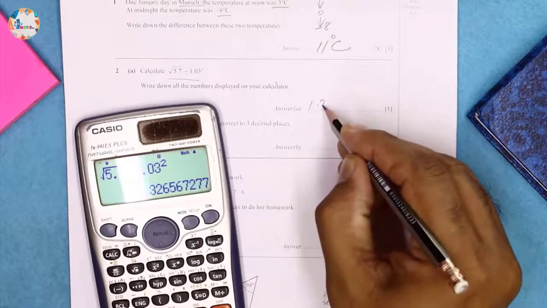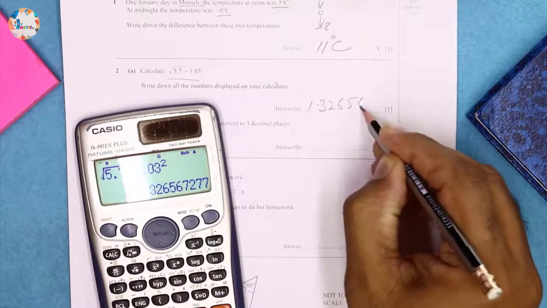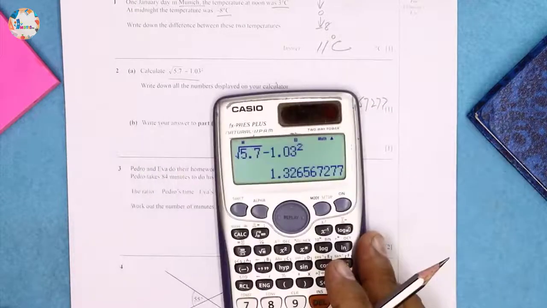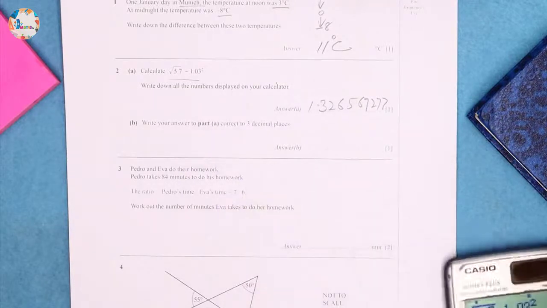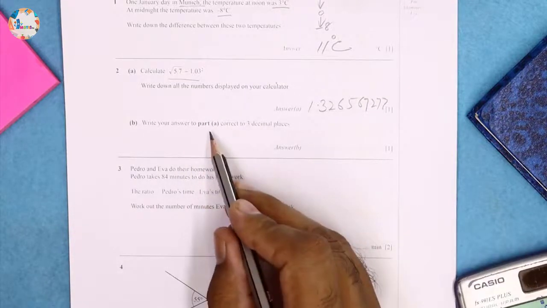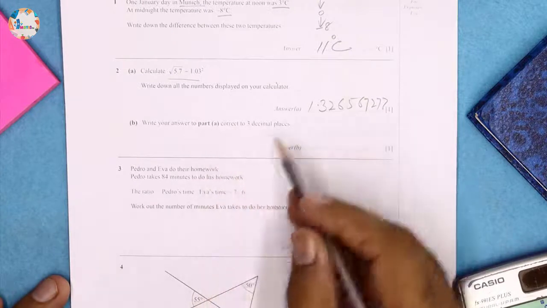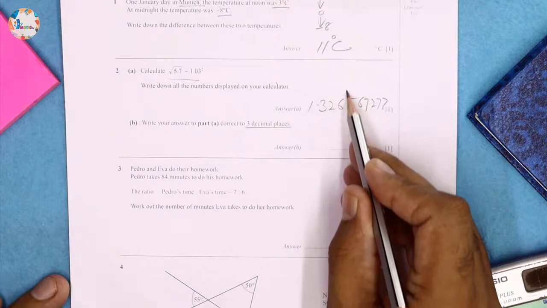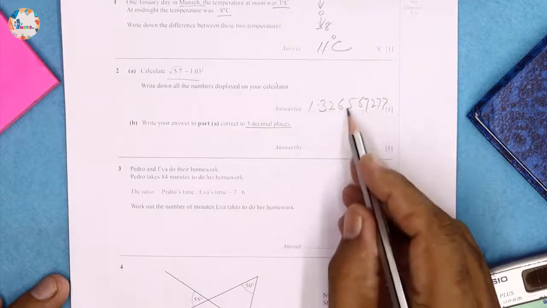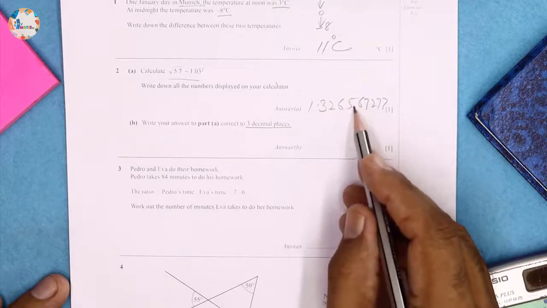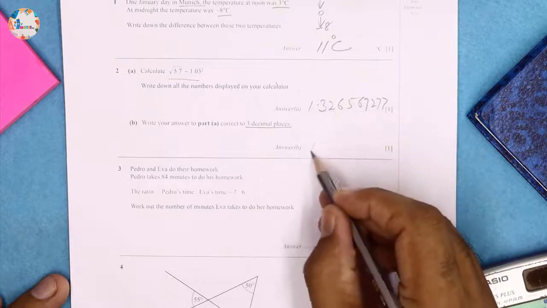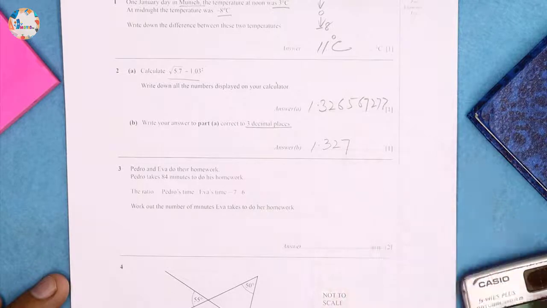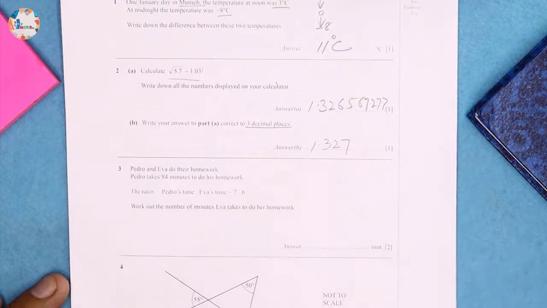So the numbers will be 1.326567277. These will be the numbers on the screen. Now the answer to part A correct to 3 decimal places. So we have to remove from here after 3 decimal places. This is 5, so we will increase 1 here, so it will be 1.327. This will be our final answer for part B.